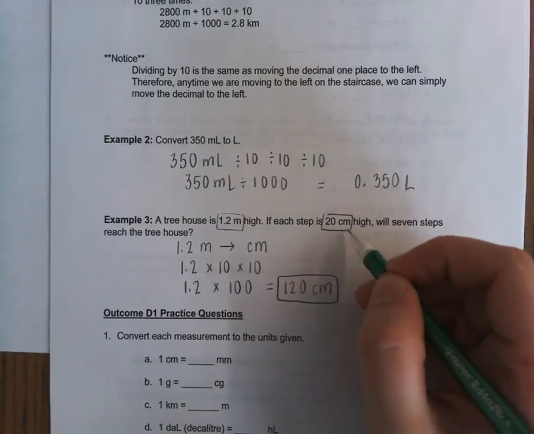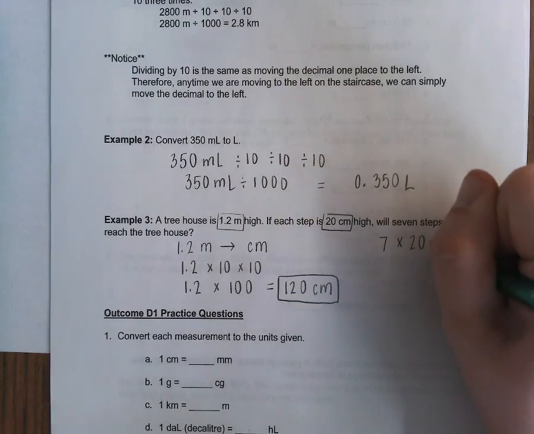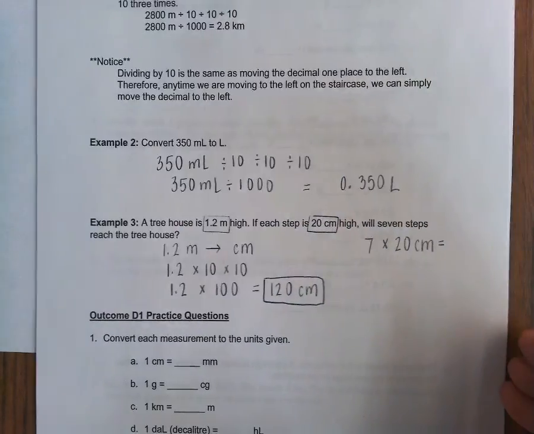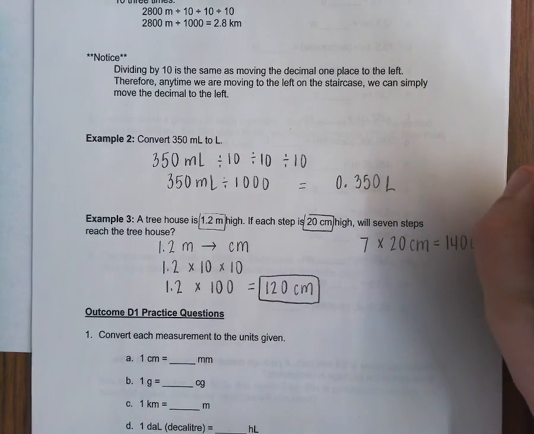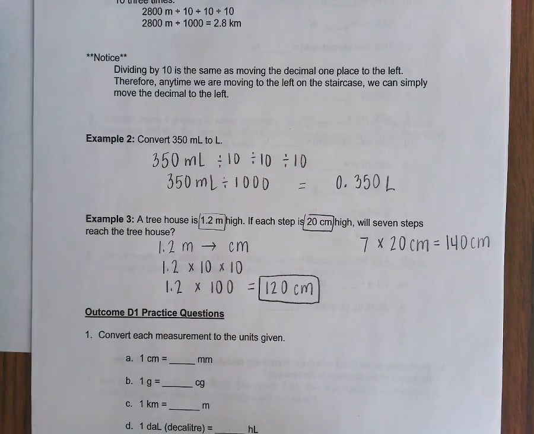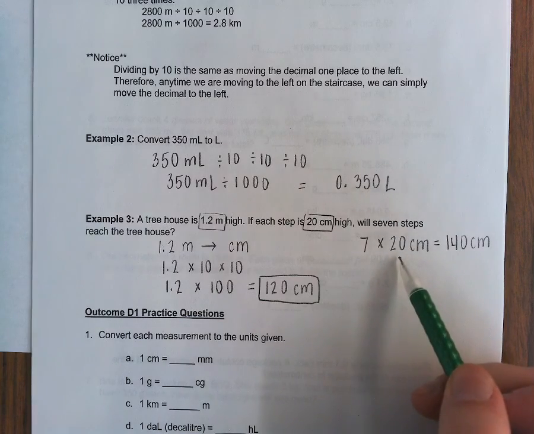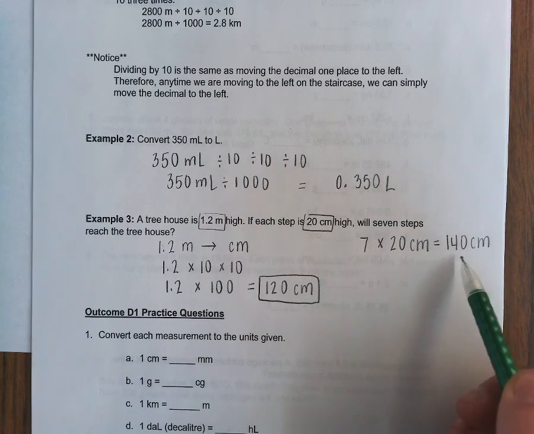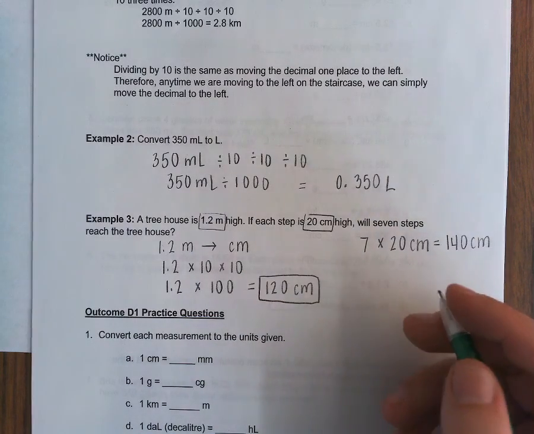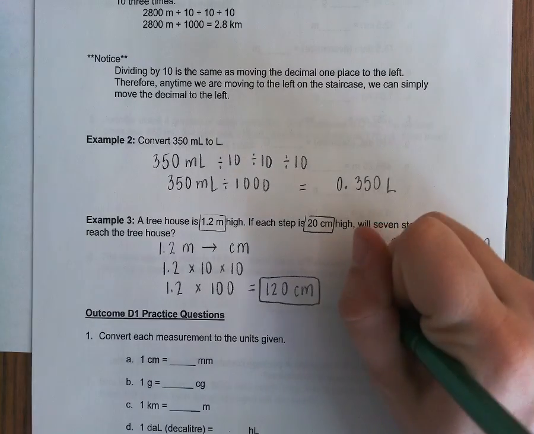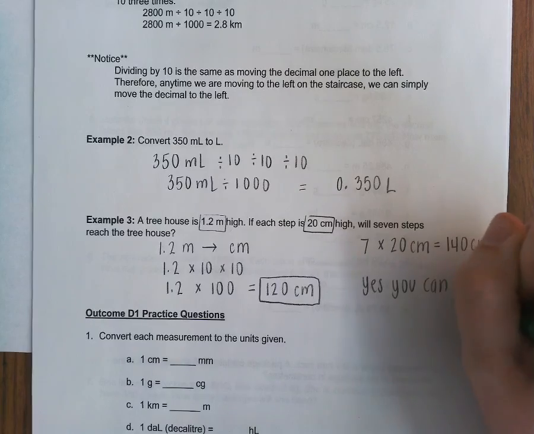Now it says we have 7 steps that are 20 centimeters high, which gives us a total of 140 centimeters. And it's asking if this will be enough, which we can see that these steps, if you have 7 of them that are 20 centimeters, that's 140 centimeters tall, which is enough to get to the treehouse. So yes, you can reach the treehouse.